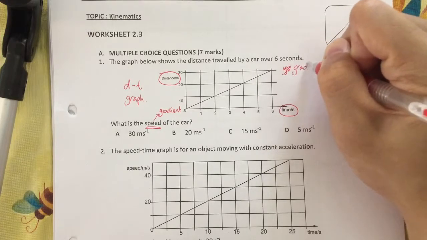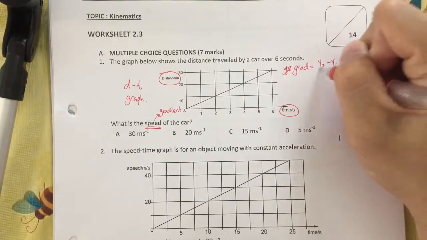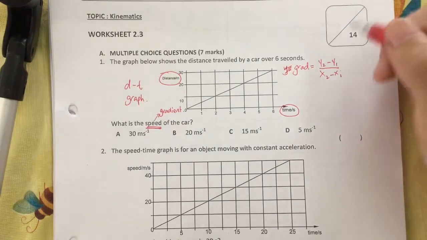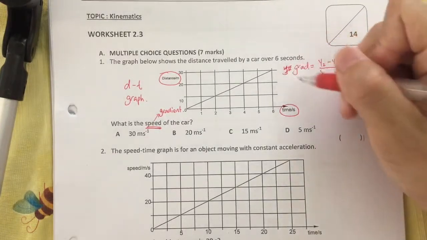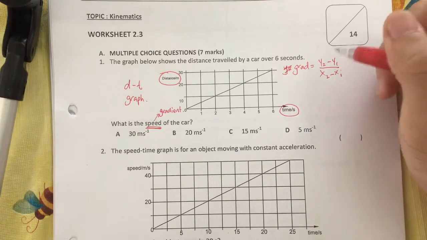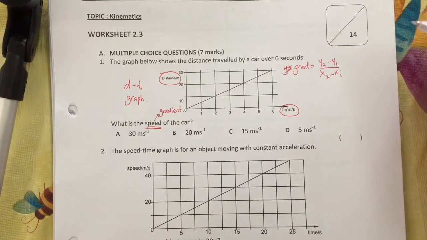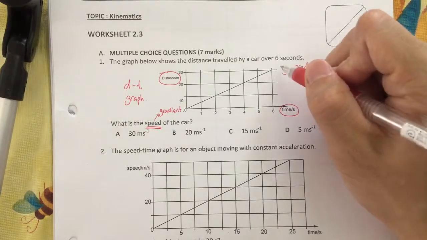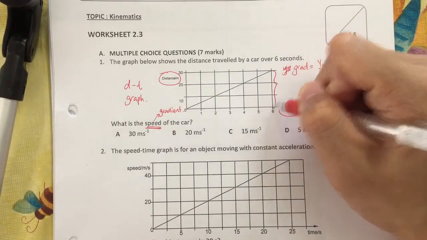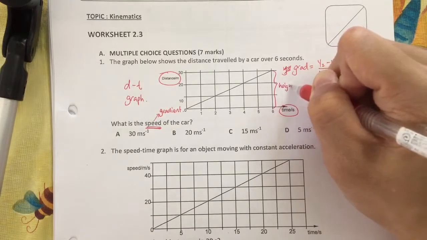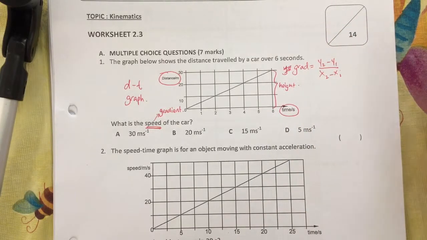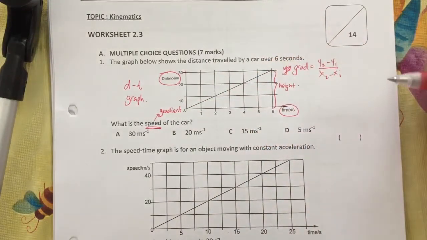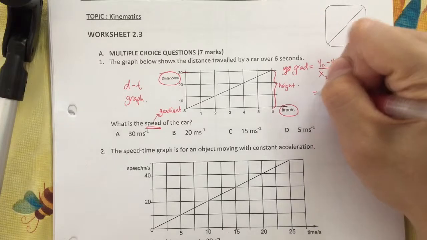Sorry, gradient equals y2 minus y1 over x2 minus x1. Basically, this formula is not so difficult. It just means this. y2 minus y1 is just the height. Correct? Correct. y2 minus y1 is just the height. So, it's the height.